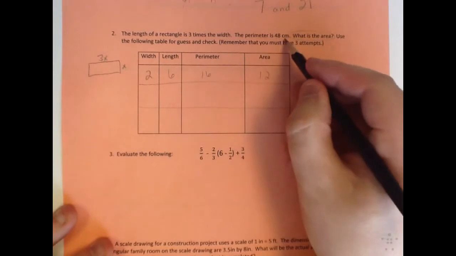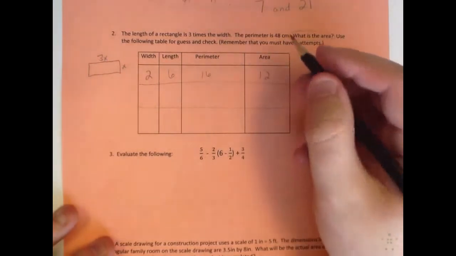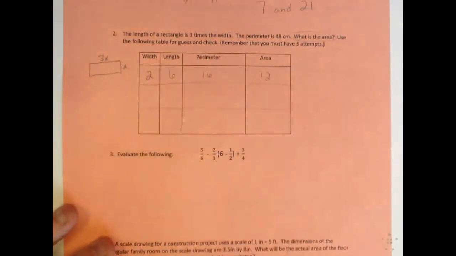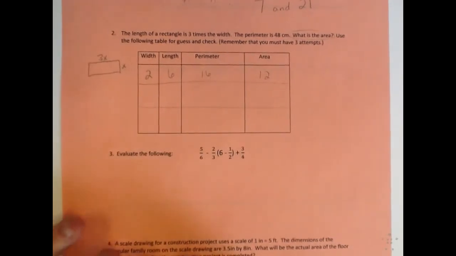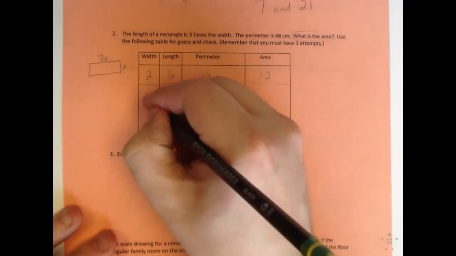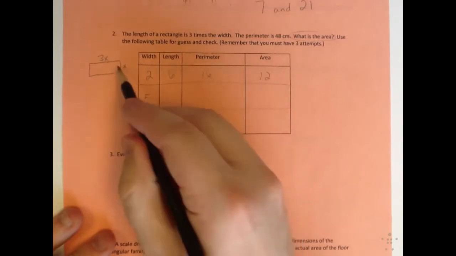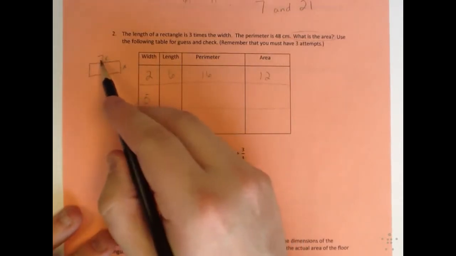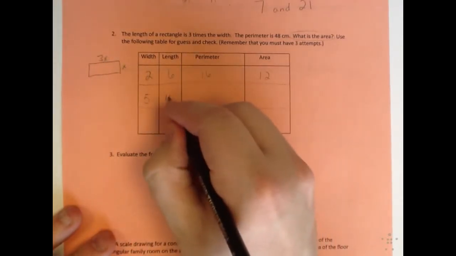Is that what we want? Perimeter 48, 16. We're too low. We need to guess a higher width, okay, a longer width. So let's try 5. 5 would be our x. Our length would be 3 times 5, 15.